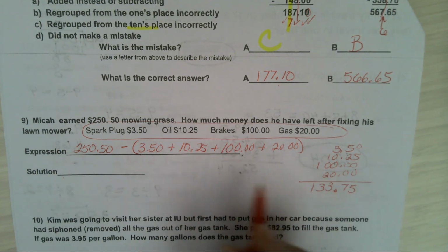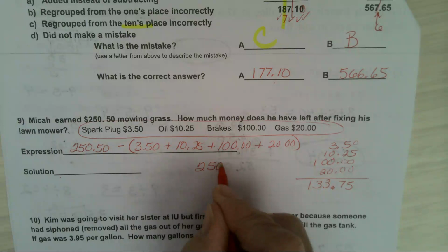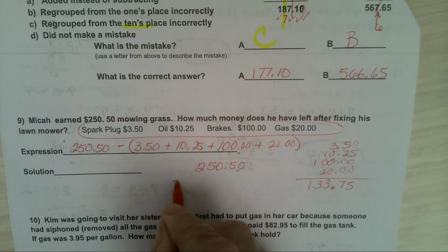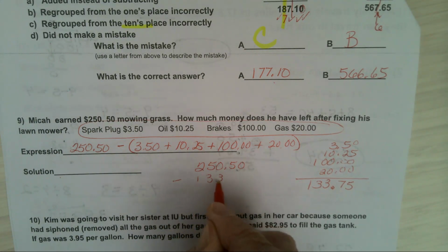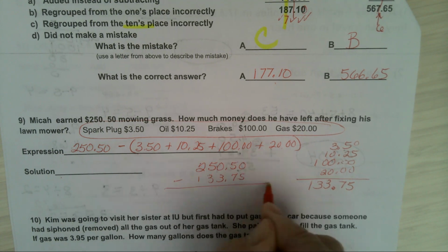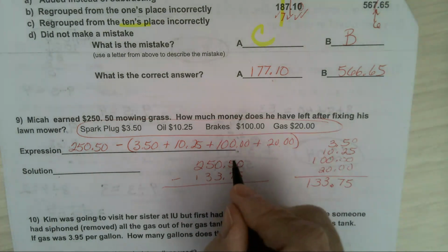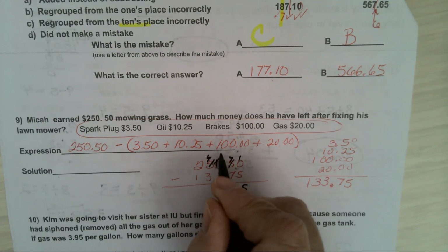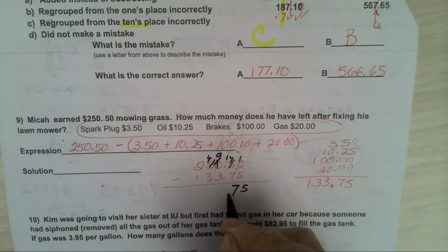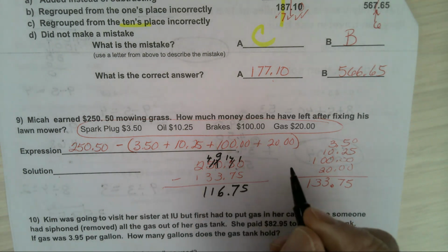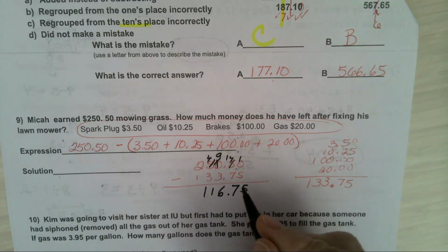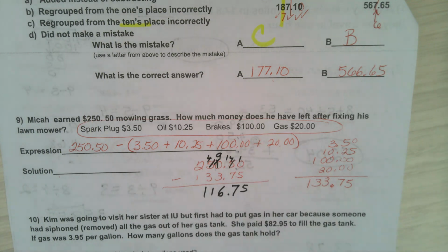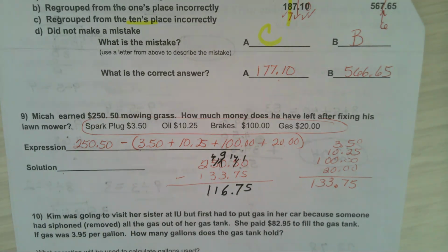After you get that answer, you subtract $250.50 minus $133.75. Borrow, and the answer that you are going to get is $116 and, let's see, 75 cents. Okay, any questions on that?